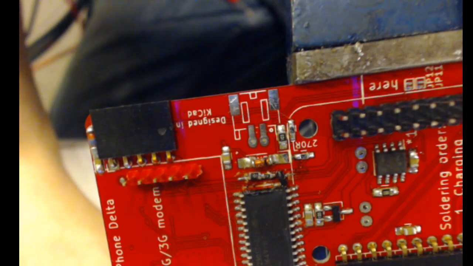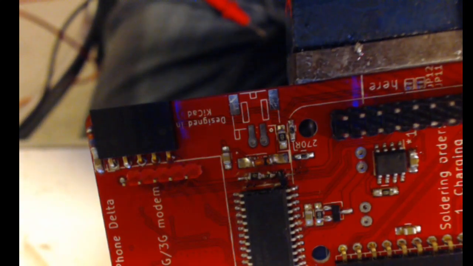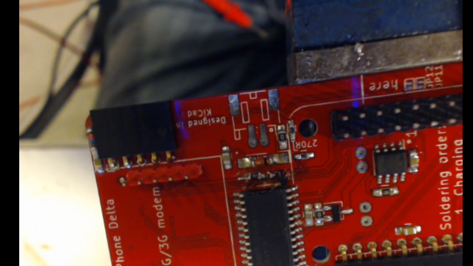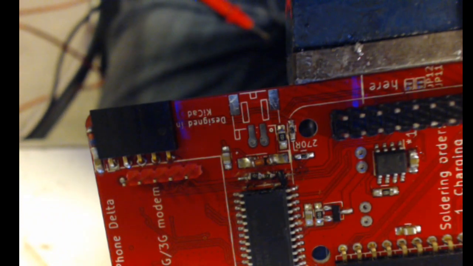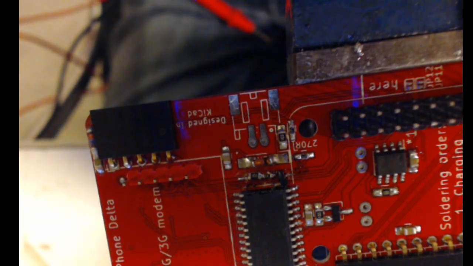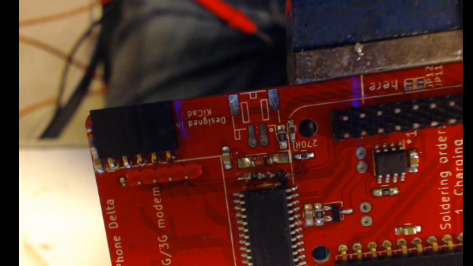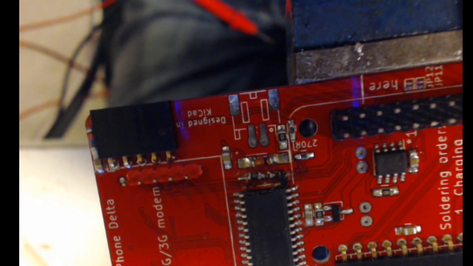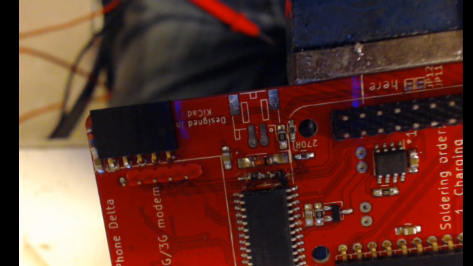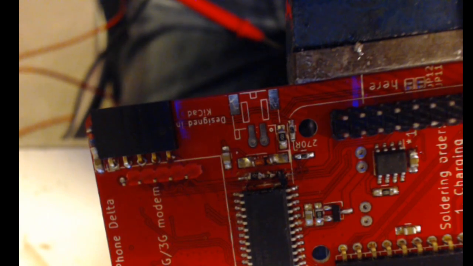Sure thing, I can wait. Ah, so 3v3 to MCP int. Okay, yeah.